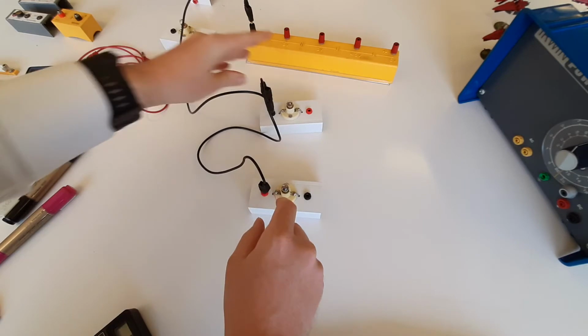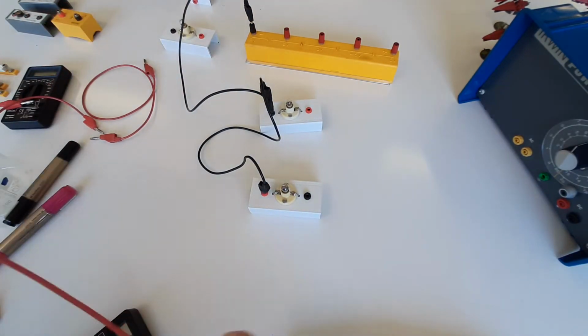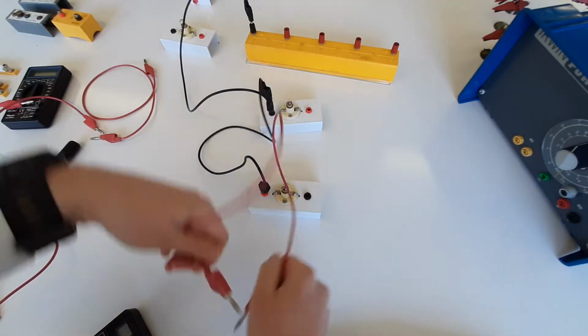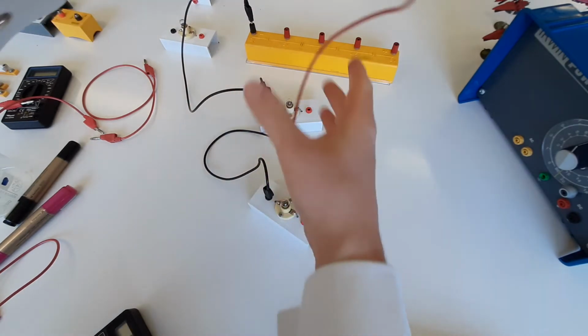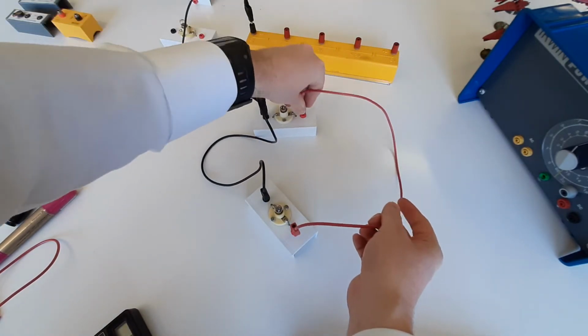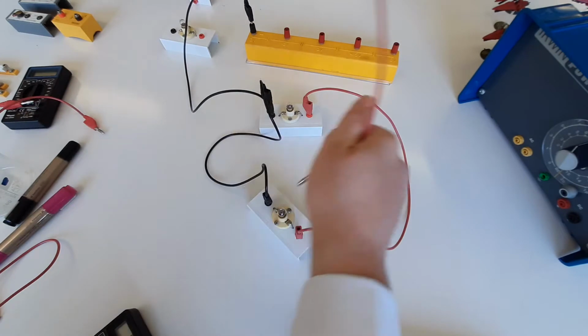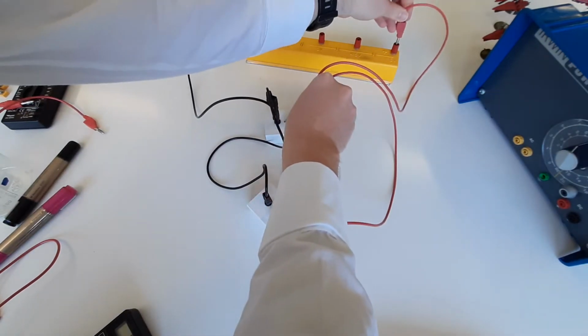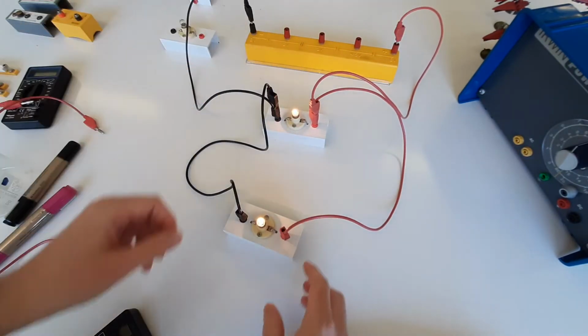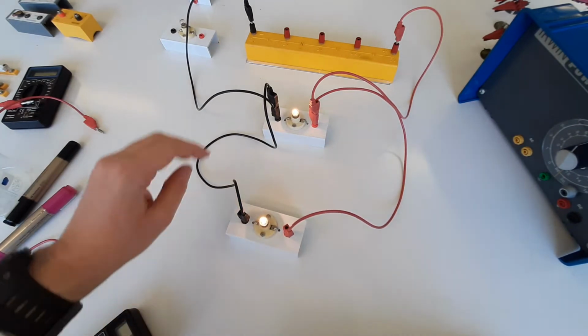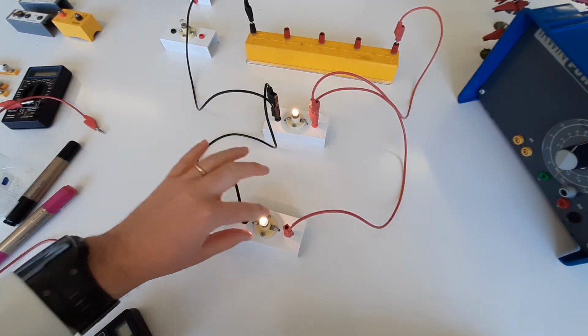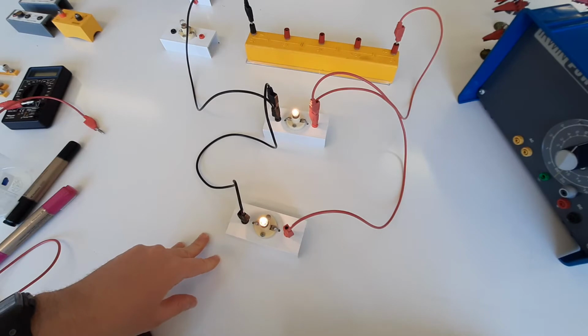There we go. And all the red wires lining up with the red wires, or red holes, like so. And boom, there we go. Now you can see straight away, if you just come from the series video, that the light bulbs are much brighter than they otherwise would be.